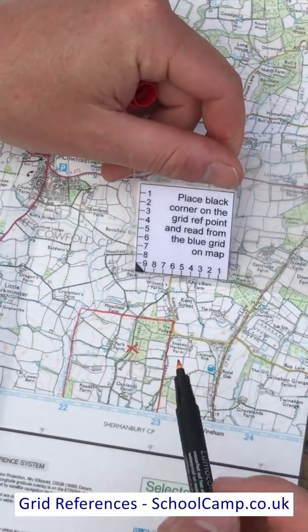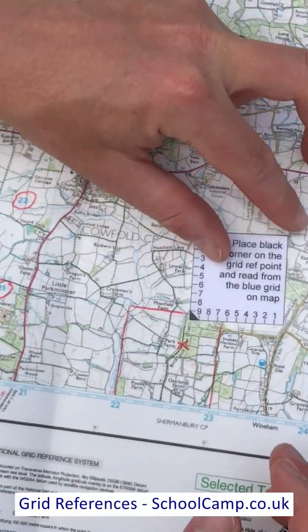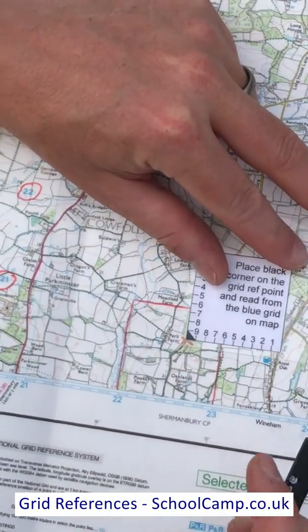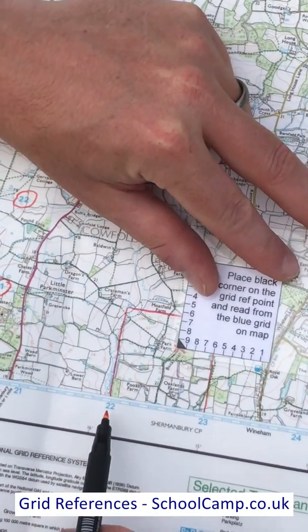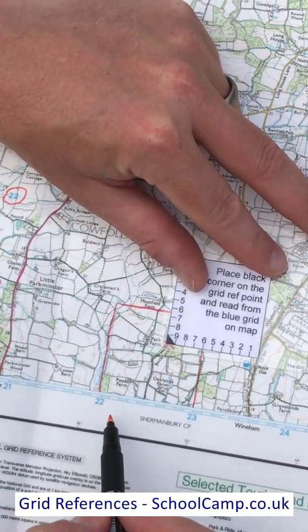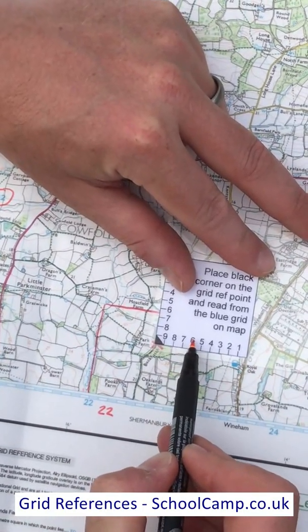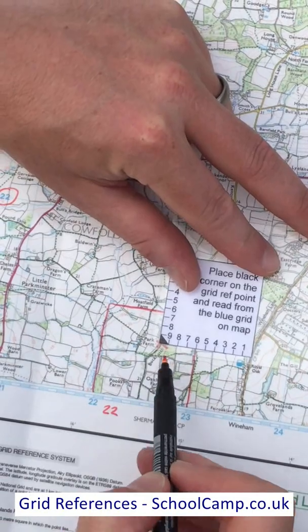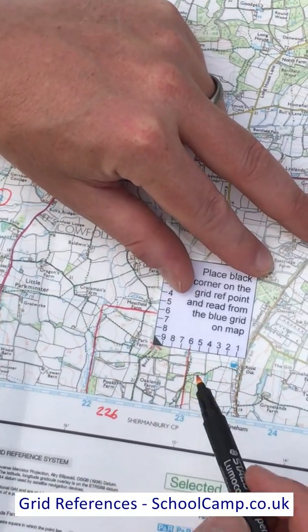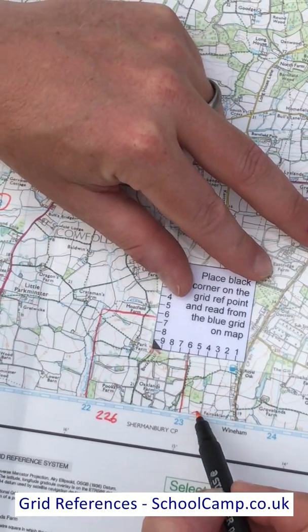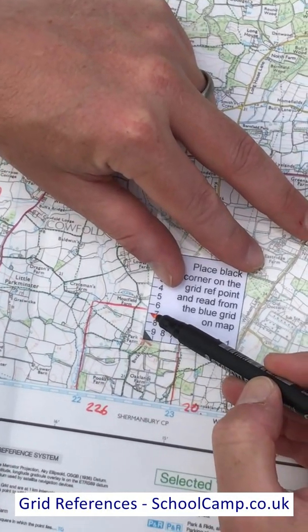Now what this allows us to do is not have to count. So if we're in the middle of the map somewhere, then this is a much easier way of doing it. I'm going to put the black arrow on the cross, and then what I'm going to do is read across, so 22, and then I'm going to look for the number that is on the next line, so 22, 6. And then coming up, we knew that this line here was 20, we worked it out a minute ago, so 27.